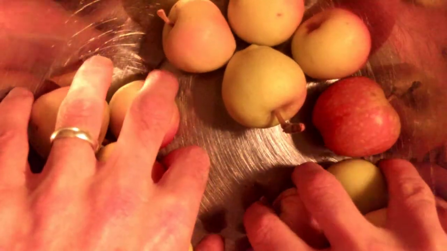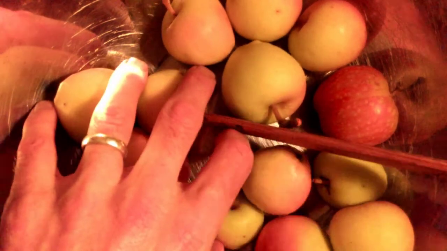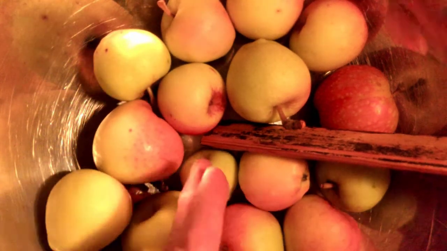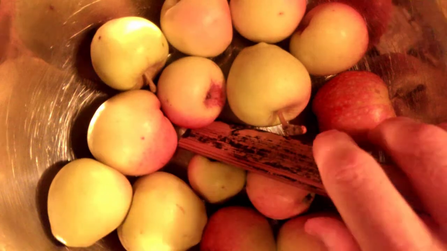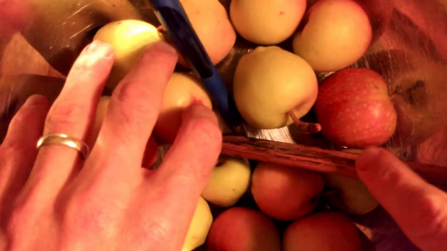Into 3 sets of 5. Split those up there. So here's 5. Okay, so I got 5 there.